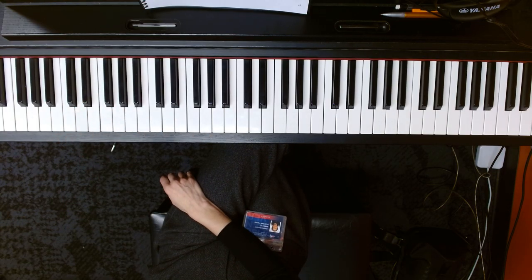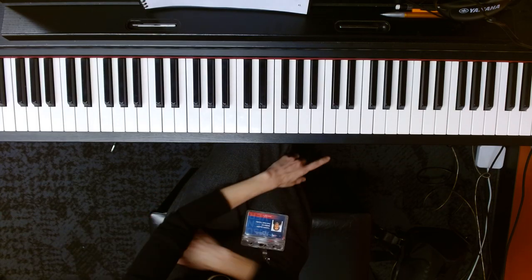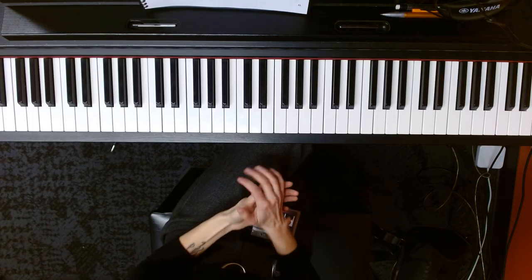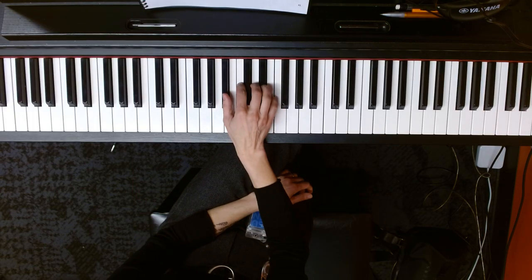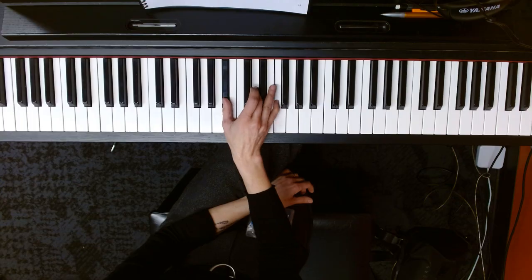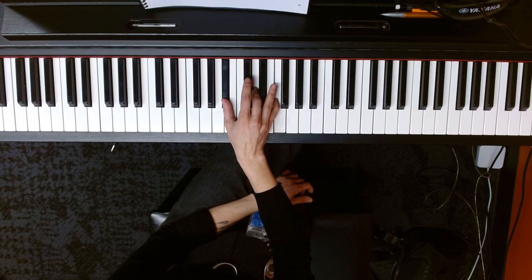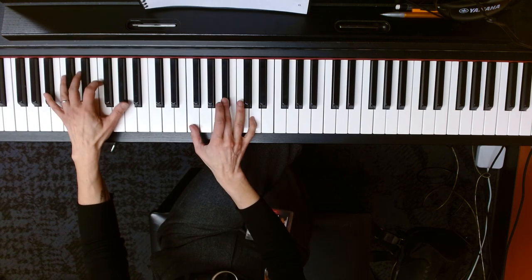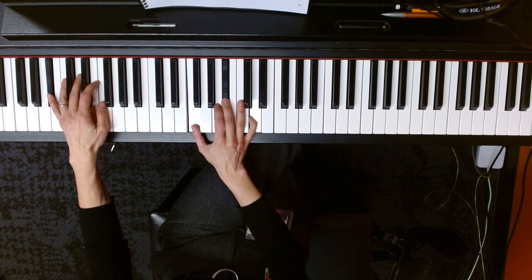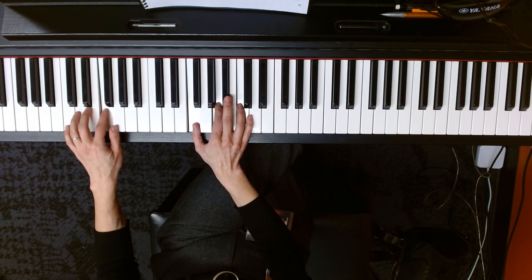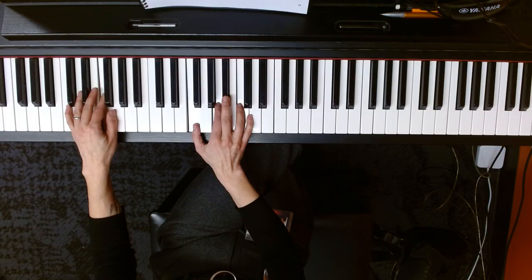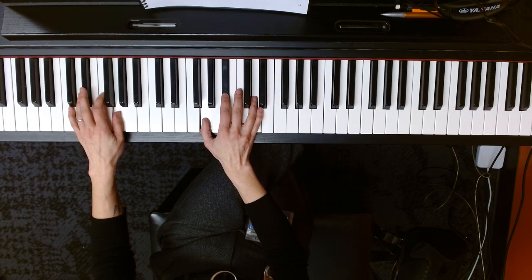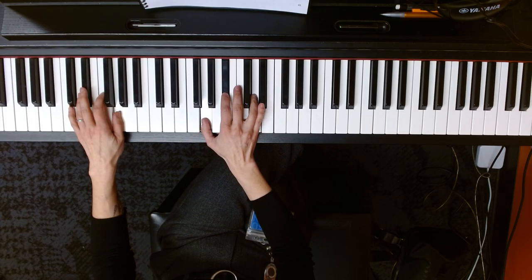Next key. So we went C, we're going backwards in the circle of fifths. We went C, F. What is the next key? B flat. Here's B flat in root position. Second inversion will be B flat/F. Then we're going to go to F in root position, G minor in root position, E flat in first inversion.